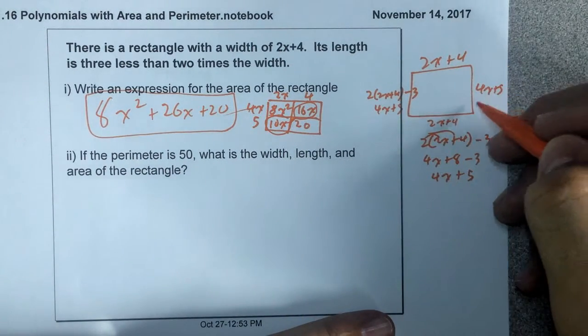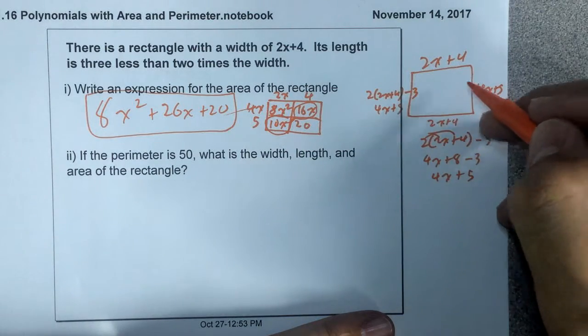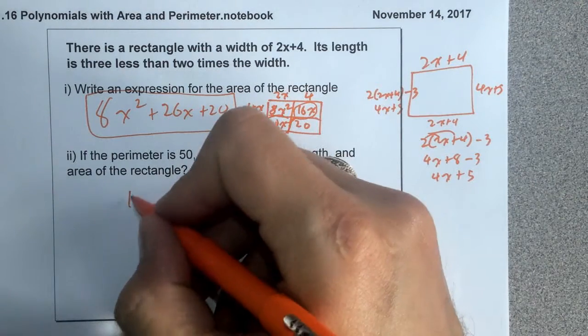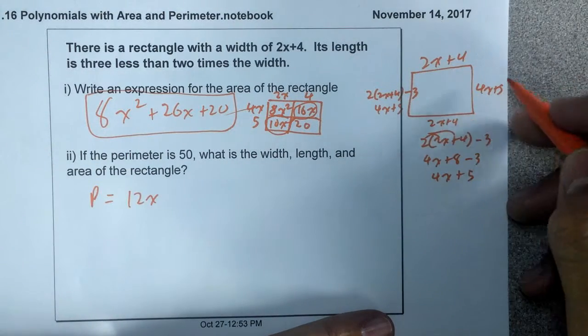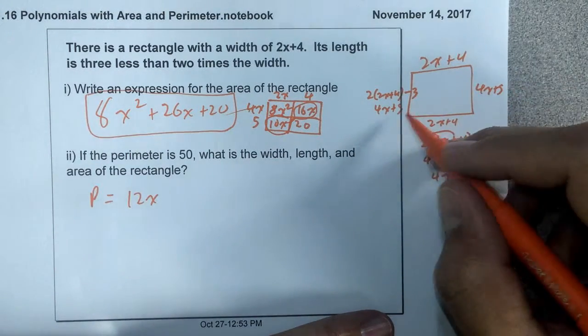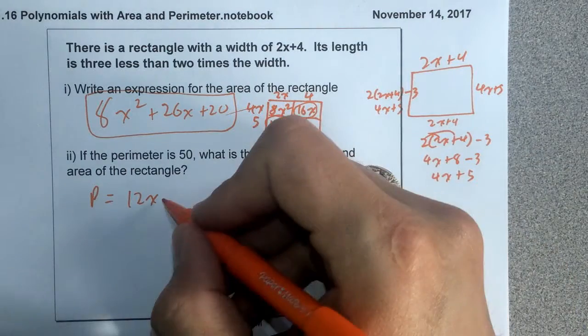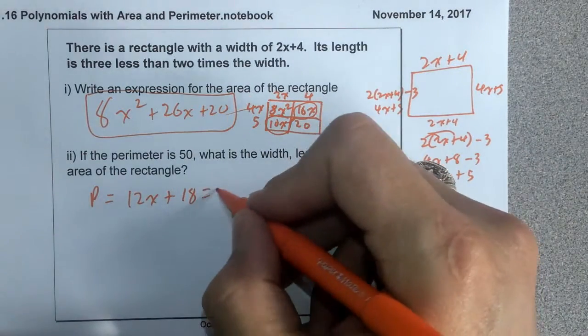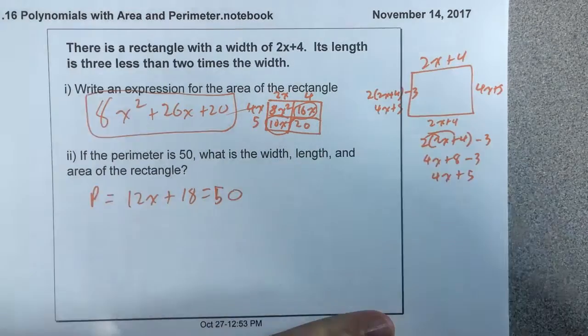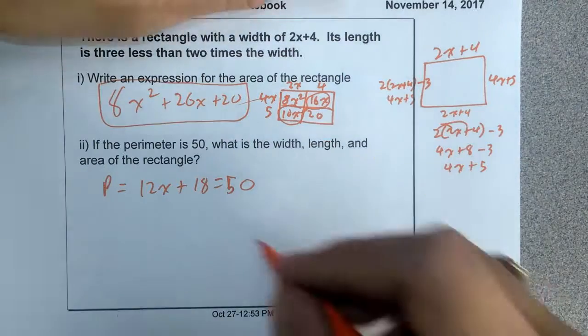So 2x plus 4x plus 2x plus 4x is going to be 12x. And then I have 4, 5, 4, and 5. So 9 plus 9 is 18. That's my perimeter. It says this is equal to 50. Go ahead and solve it.